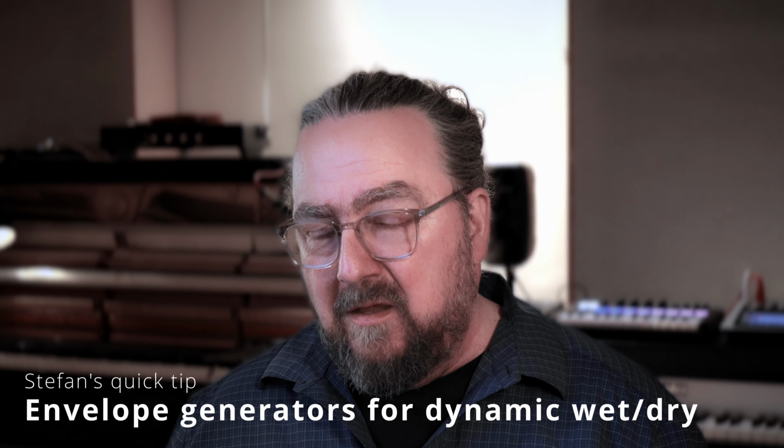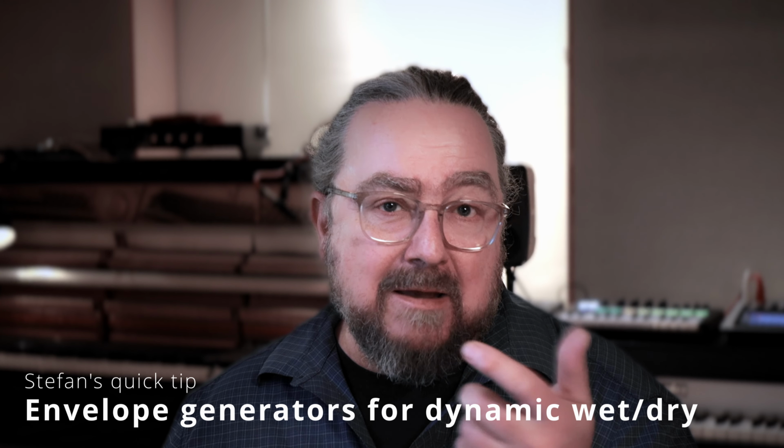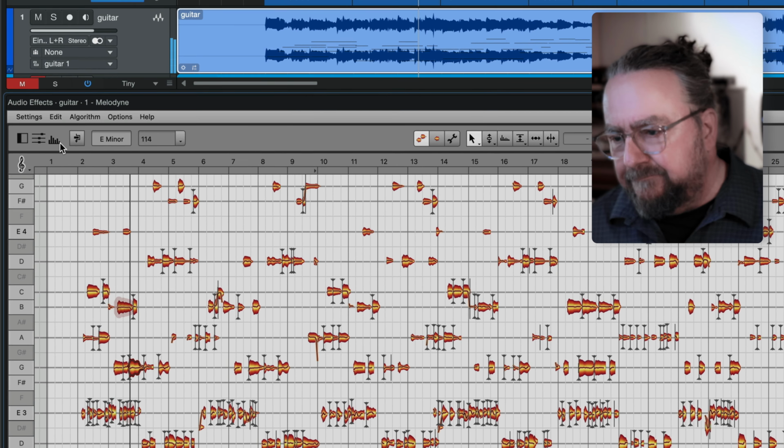Today's video is about the sound editor in Melodyne Studio. We often get asked if there's a knob to deal with the wet-dry mix of your edits. Well, it's not exactly a knob, but something slightly more powerful. Let's look at this guitar in Melodyne and open the sound editor.